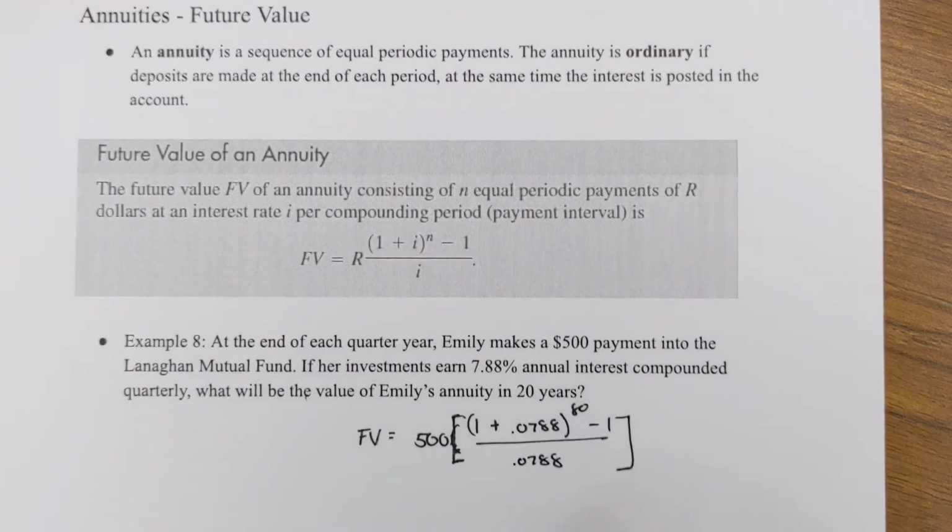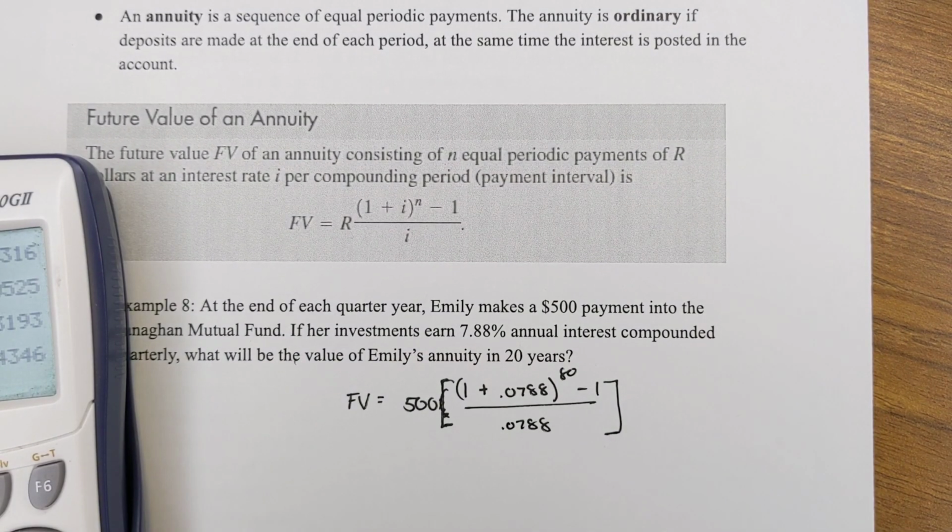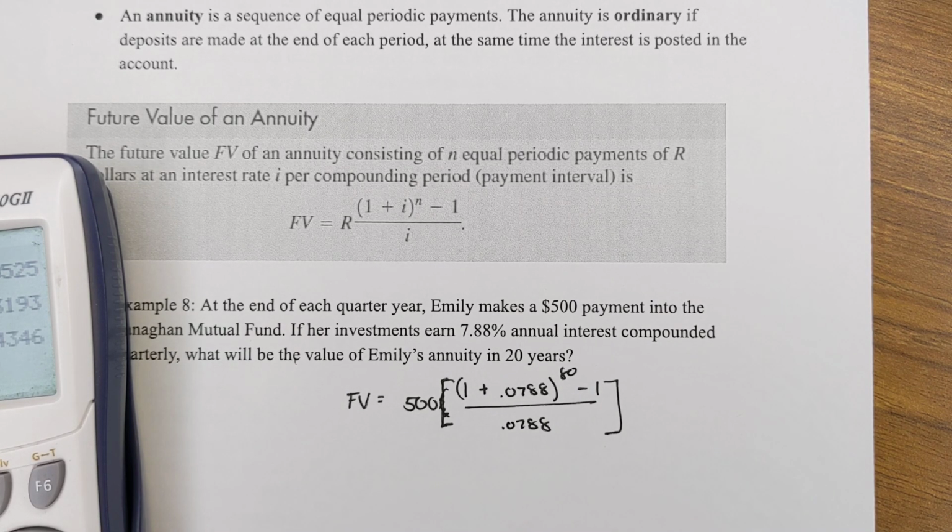So we have that formula. Numbers go in the calculator, so we'll work the fraction part out first. So 1 plus 0.0788 raised to the 80th, minus 1, divided by 0.0788, times 500.